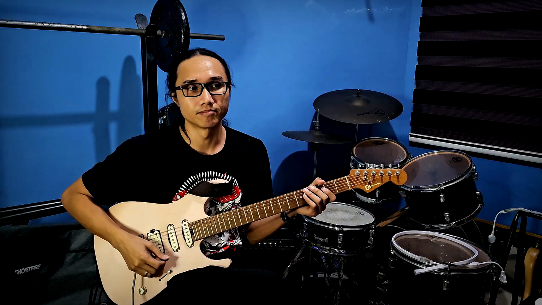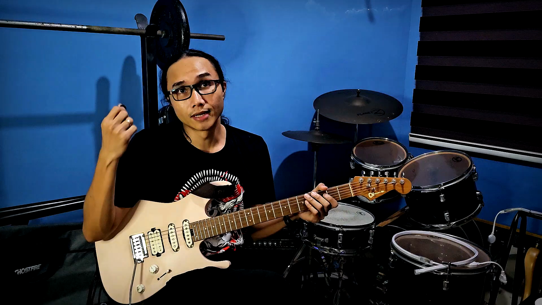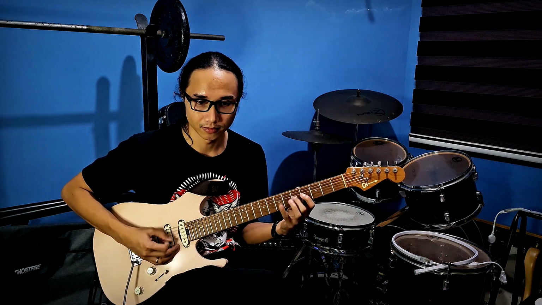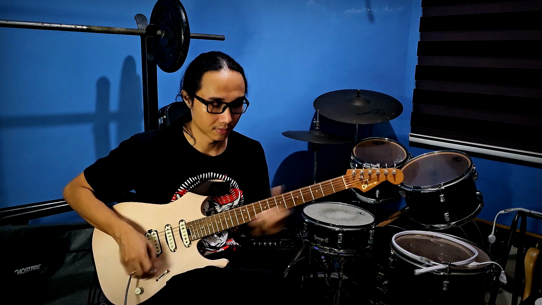It's alternate picking. If you're not familiar with it, it's basically you alternate between a downstroke and an upstroke. So down, up, and so on and so forth. It's usually used so that you can pick fast. Because if you play only downstrokes, you can only play that fast. But if you play down, up, you can play fast, big notes.